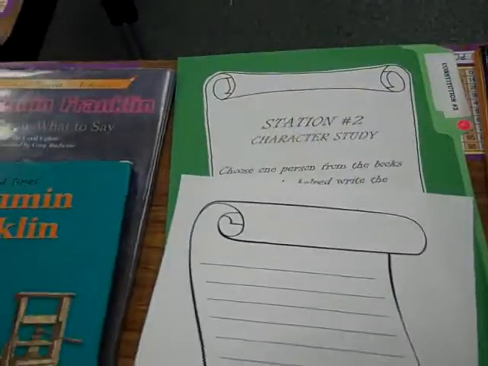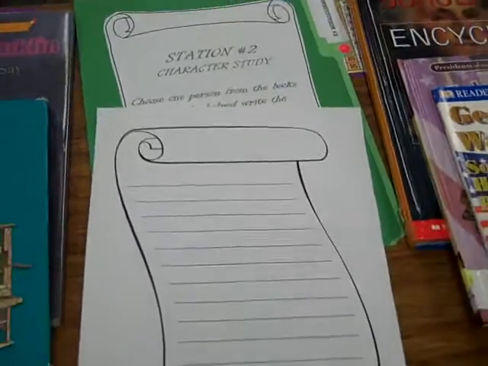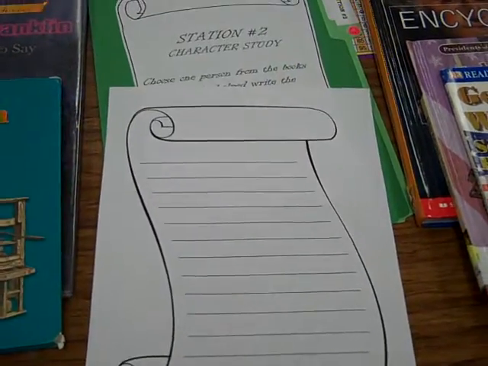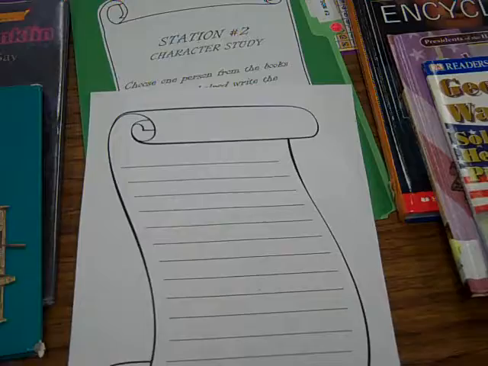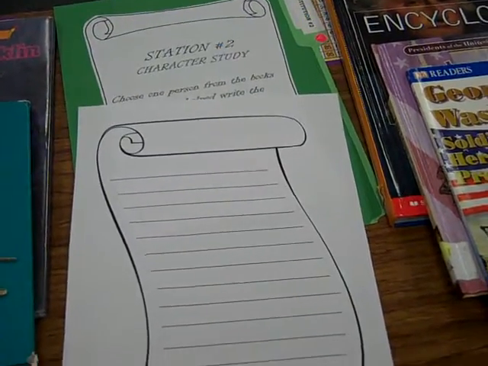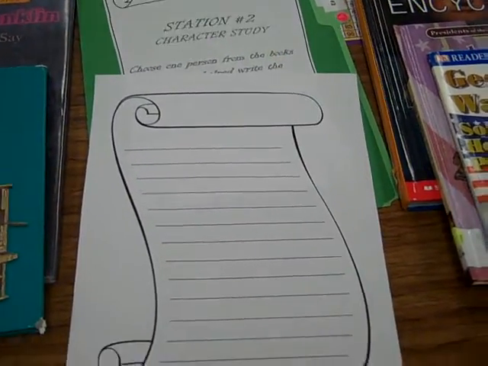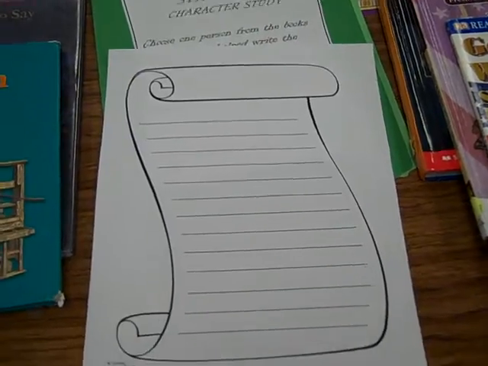And it just so happens if there wasn't enough information in these books or they couldn't find someone that they wanted to write about, then they would be able to go to the internet in order to look up that information.